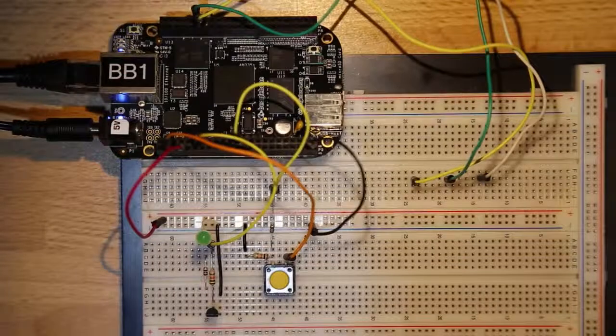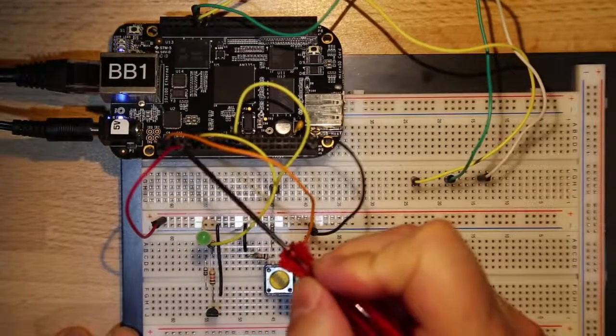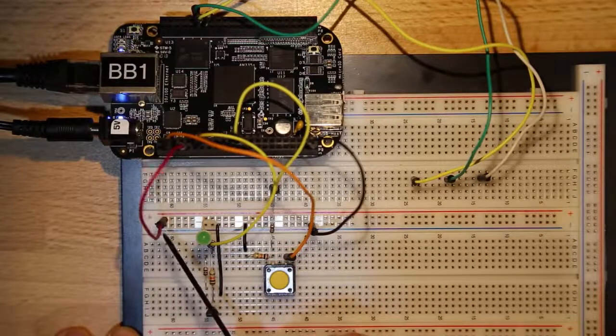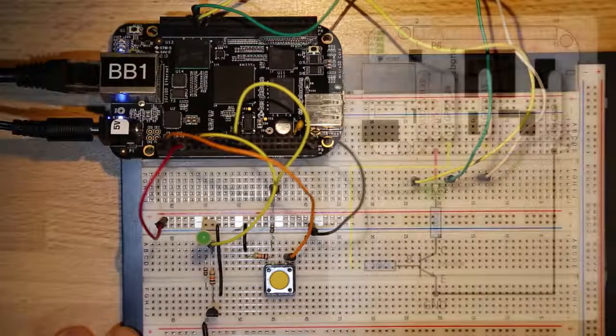Here's my circuit configuration for the LED and for the button. For the LED, I'm driving this through the 5-volt rail from the Beaglebone. The red line is 5 volts, coming to the positive side of the LED. The negative side of the LED is going through a 100 ohm resistor, and it's going to the collector pin of the transistor.